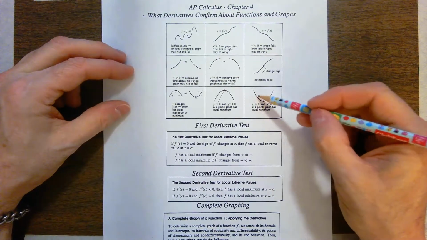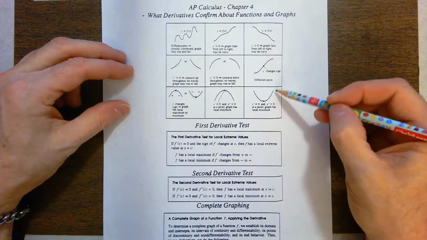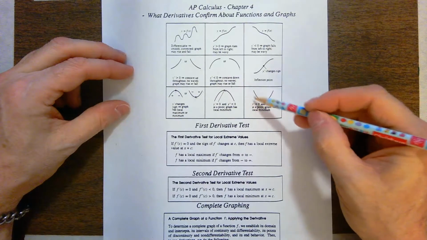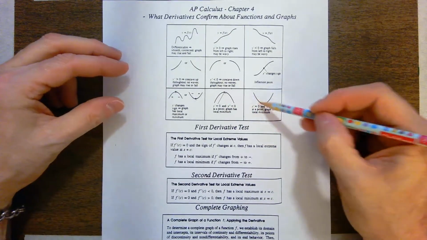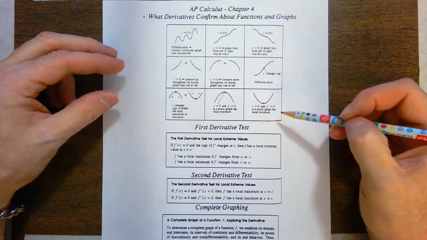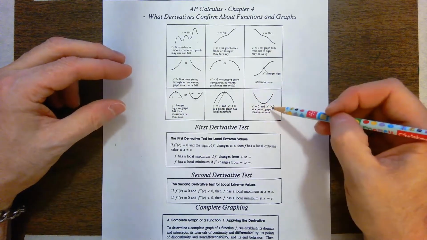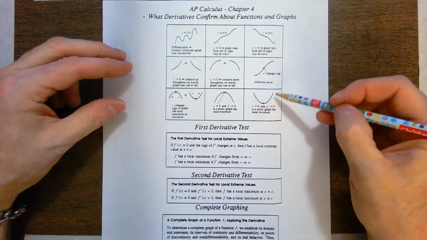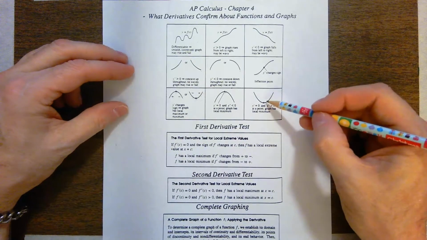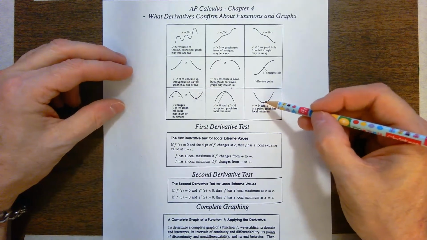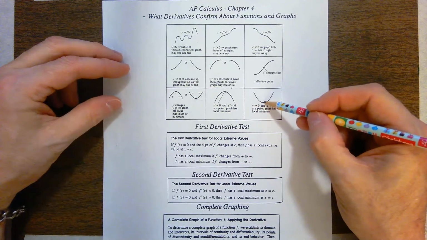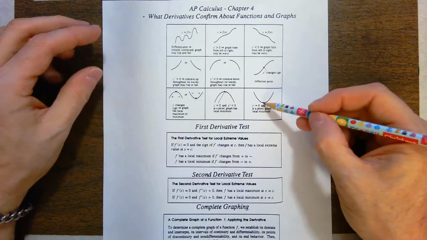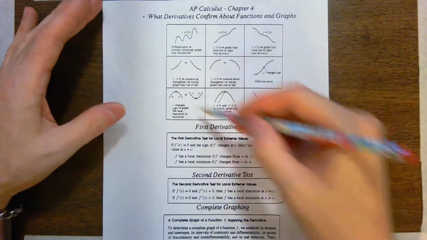But notice all of the tangent lines are below the function. The second derivative doesn't change. This is concave up. The second derivative would be positive everywhere, which means that this point right here where the tangent line is equal to 0 is going to be a local minimum. All right, so that's kind of conceptually what's going on.